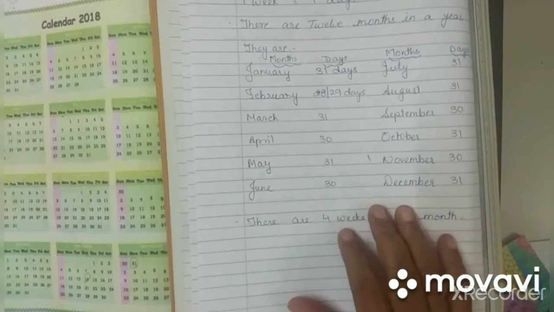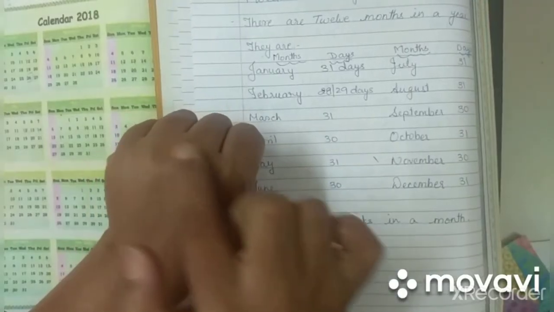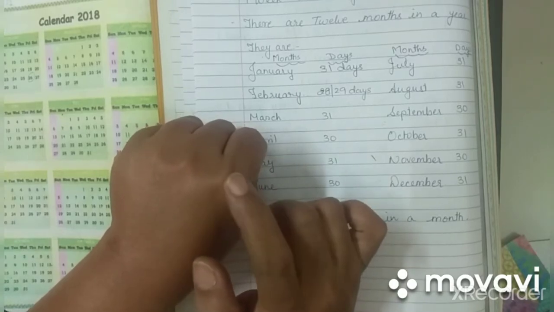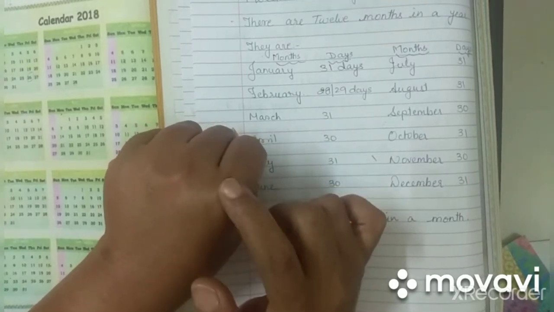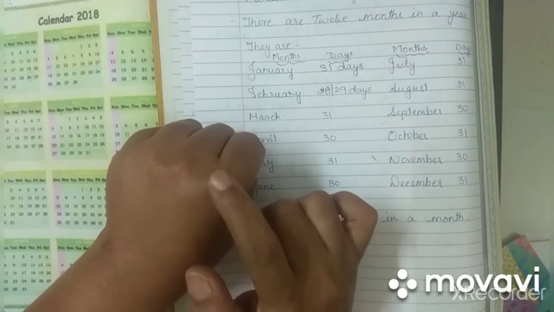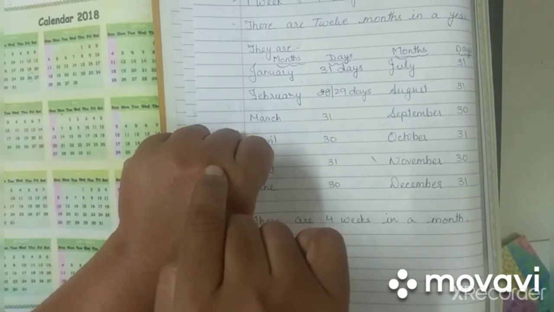Now, it's tough to remember which month has how many number of days. So, the easy way is you have this knuckle. This is called your knuckle. And the knuckle, the bump here, the bone here. The month that comes on the bone here has 31 days and the one that comes in the gap has 30 days, excluding February.